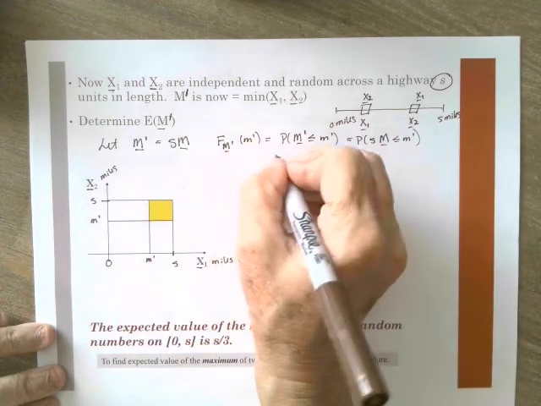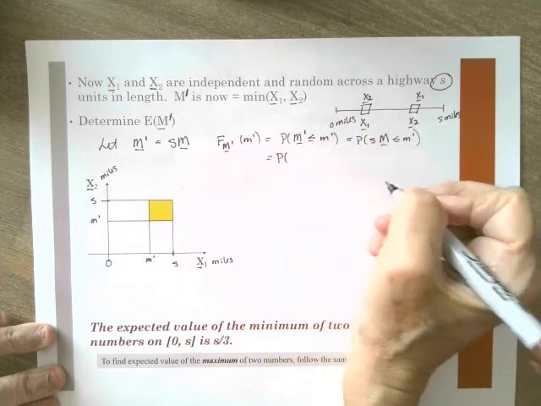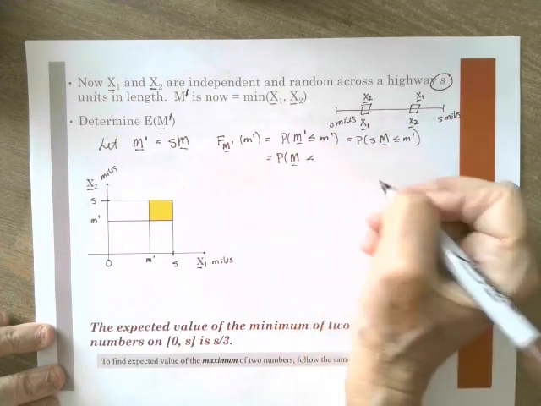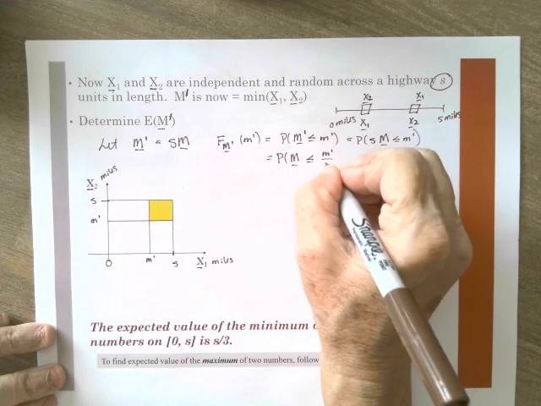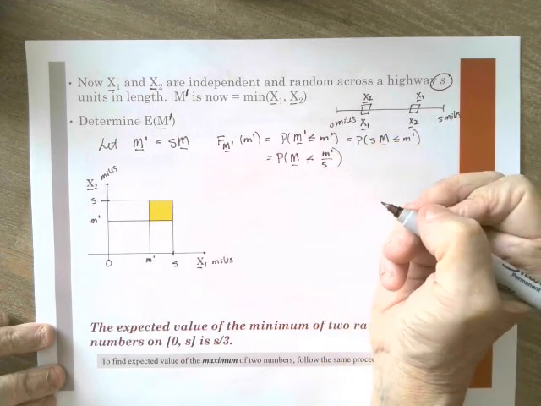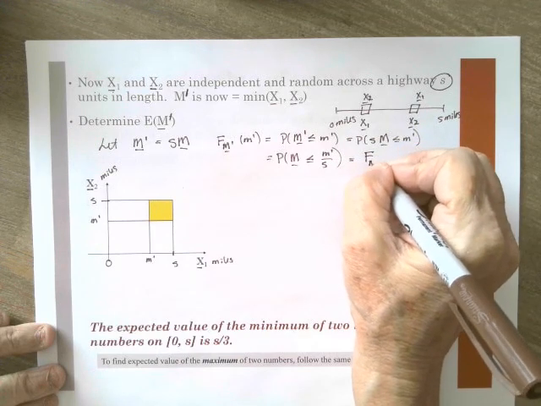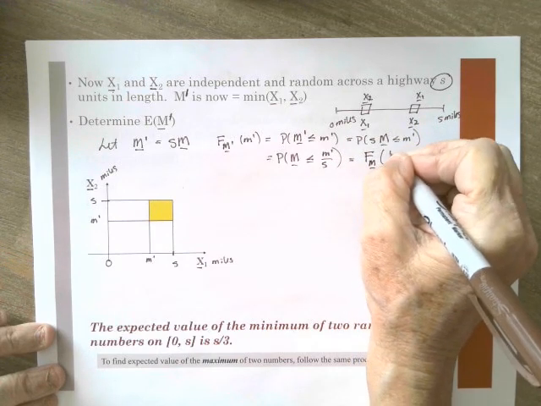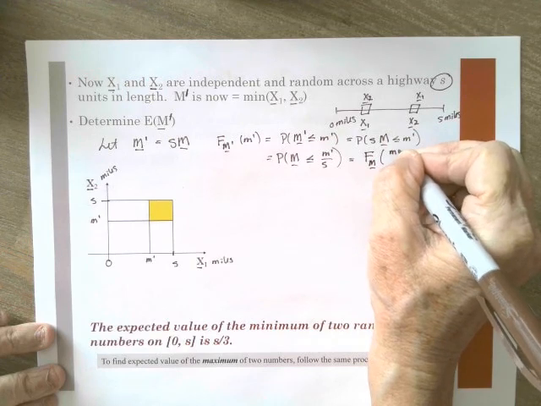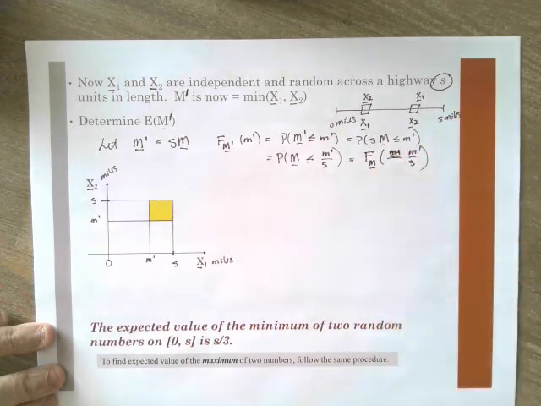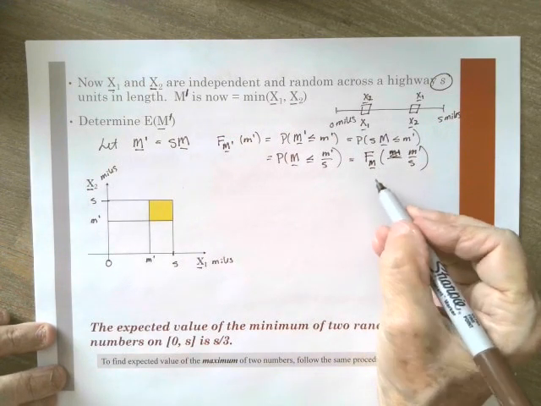That's just the probability of my original M less than or equal to M prime over S, which is capital F of M evaluated at M prime over S.